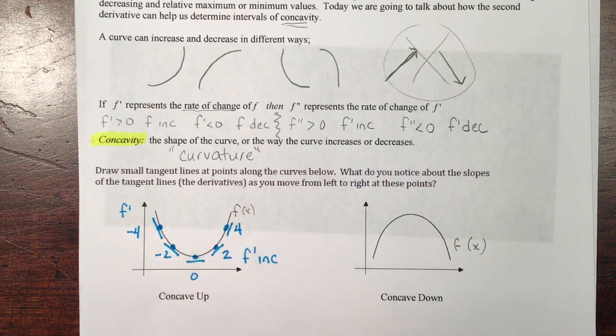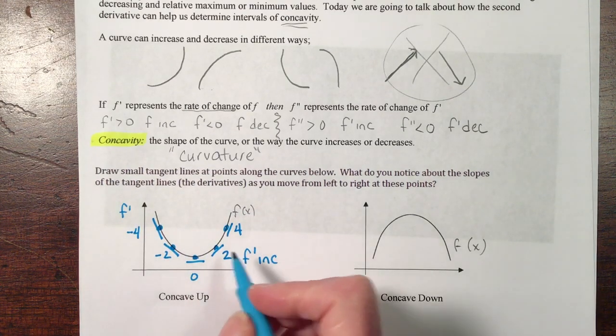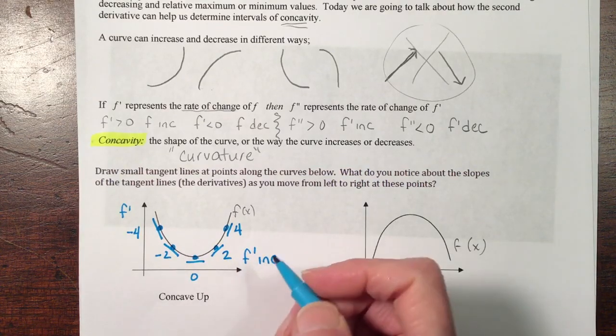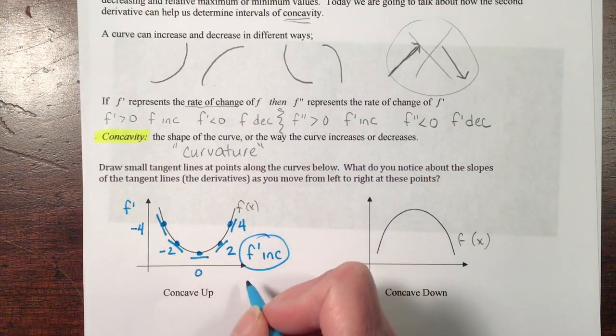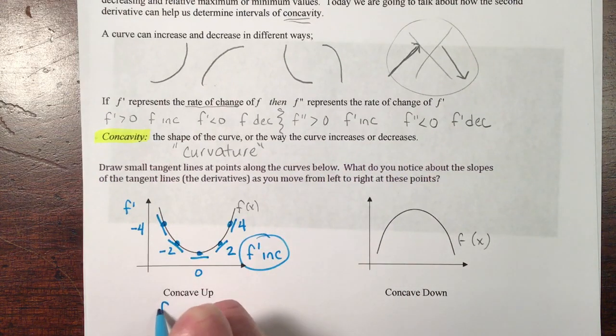Now, you don't have to do this in an example. You don't have to draw tick marks. That's not what this is about. We just have to notice the connection. If f prime is increasing, right? When does f prime increase? When f double prime is greater than 0, or when f double prime is positive. So when f double prime is positive, that means my curve is going to be concave up.